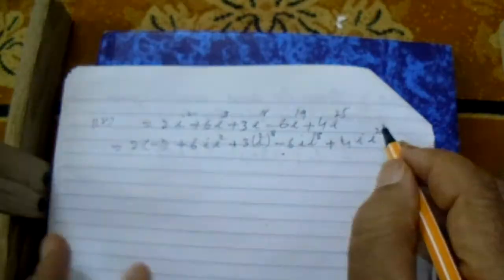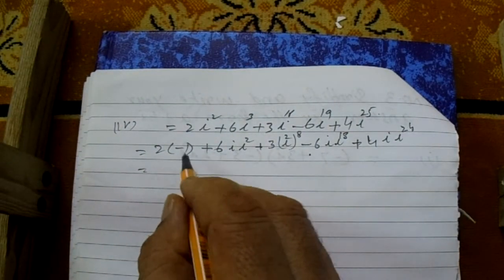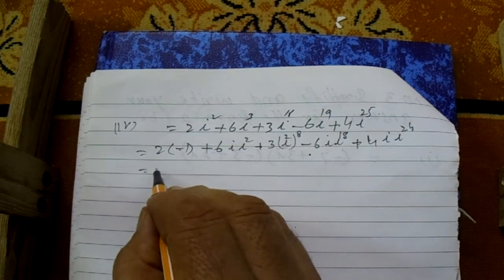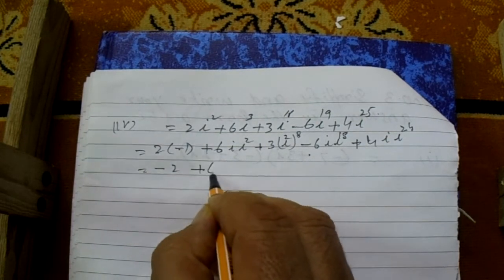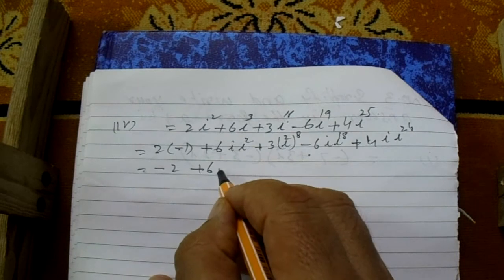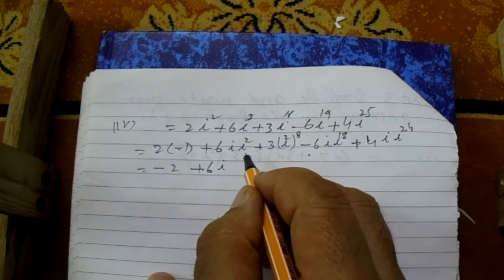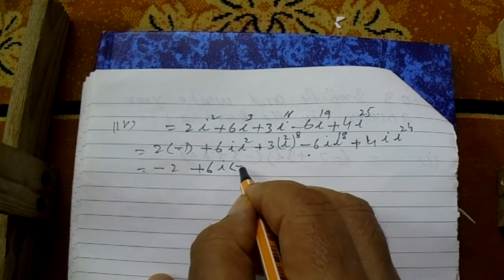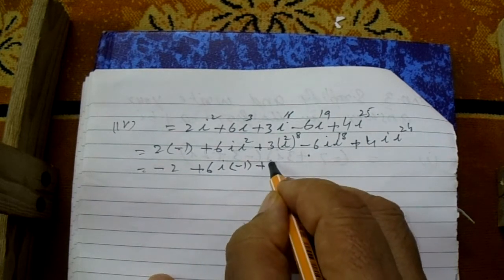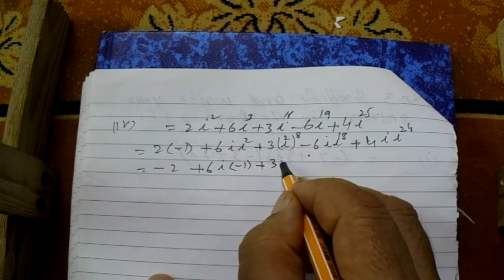We write separately iota and iota 18 plus 4 iota and iota 24. Now you write here is equal to minus 2 plus 6 iota, and we know that iota square is equal to minus 1. You write here minus 1 plus 3, and iota square is equal to minus 1.